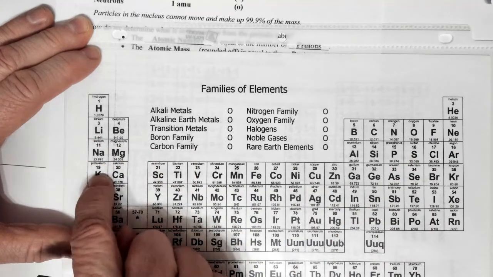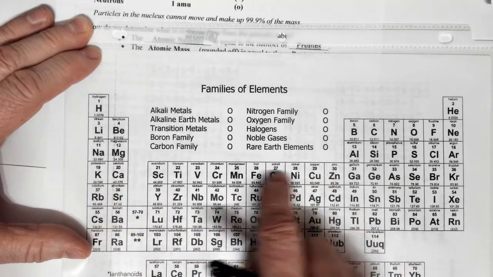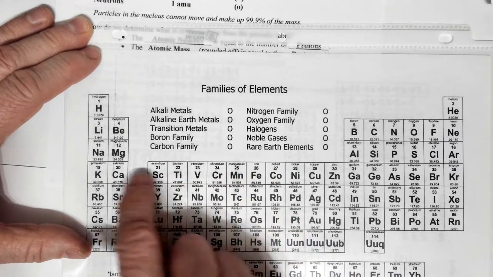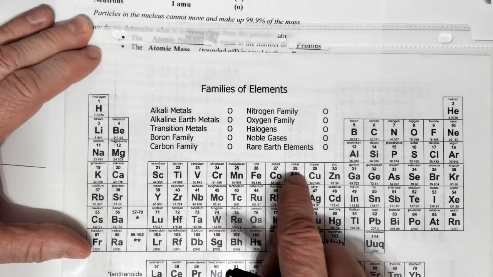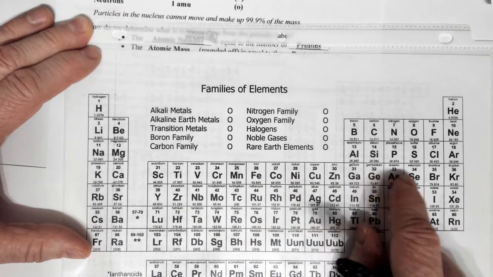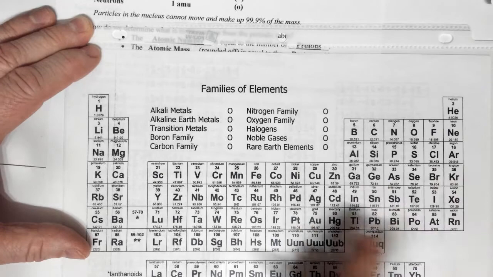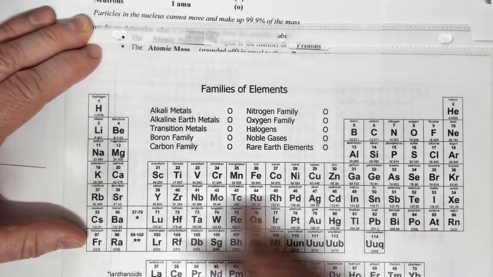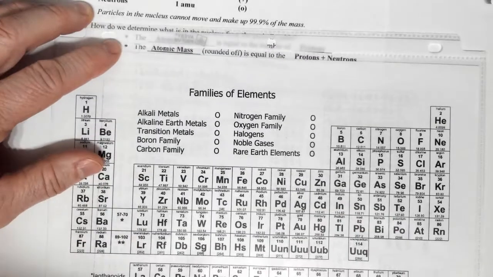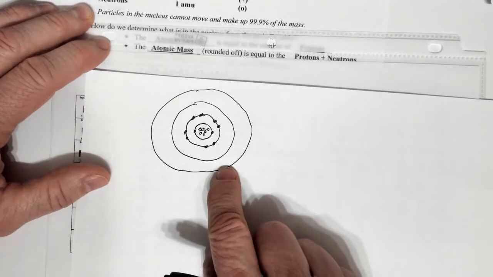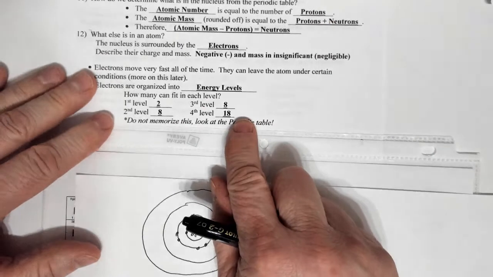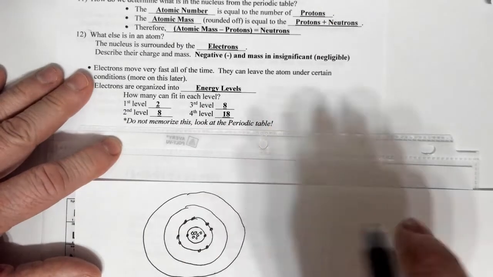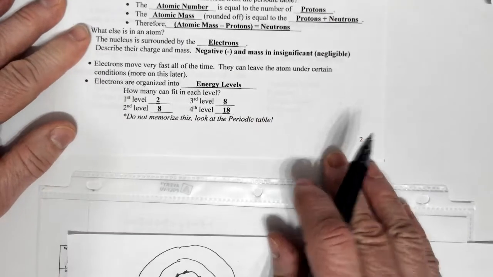And then as you go to the fourth row, this block right here kicks in, which is 10 boxes long. So 1, 2, 3, 4, 5, 6, 7, 8, 9, 10, 11, 12, 13, 14, 15, 16, 17, 18. So the fourth row can hold 18. And of course, as it gets bigger and bigger, we can hold more and more electrons, okay? And so you don't need to memorize. You just have to be able to look at the periodic table, and it's quick and easy to figure out. Okay? So let's keep going on. We're almost done here.